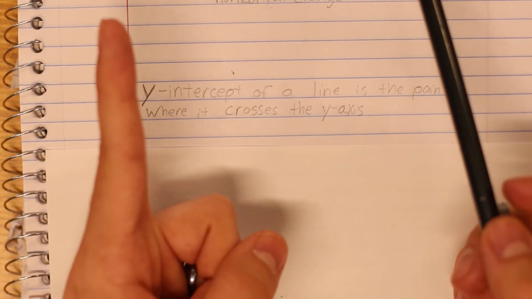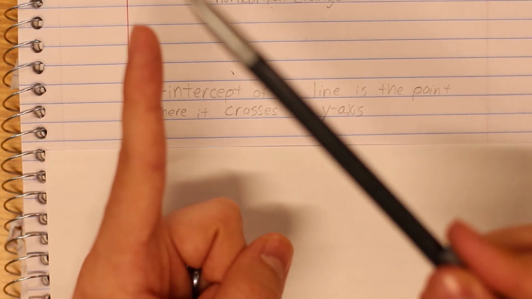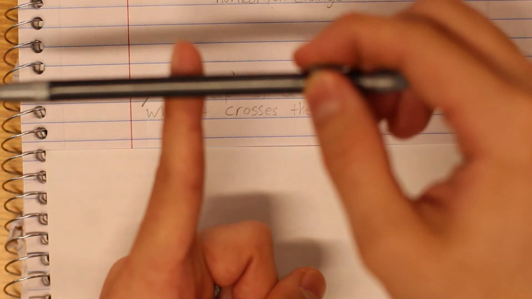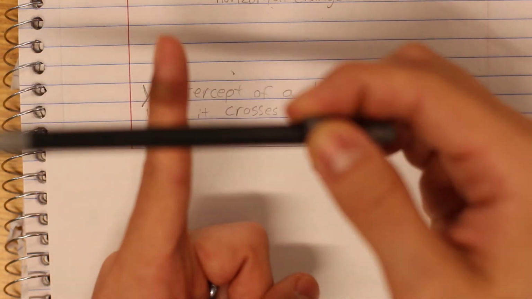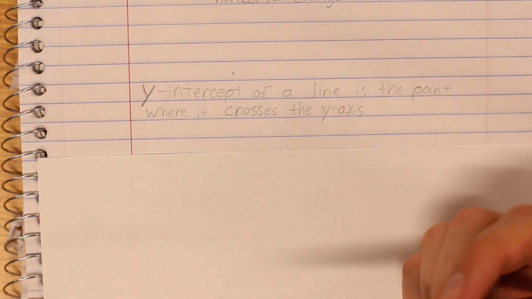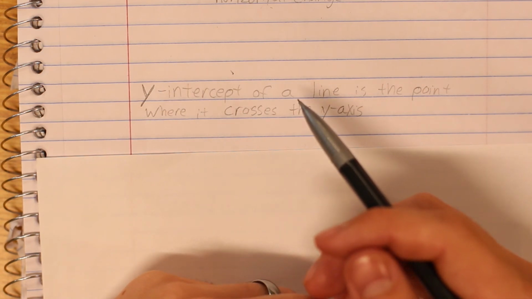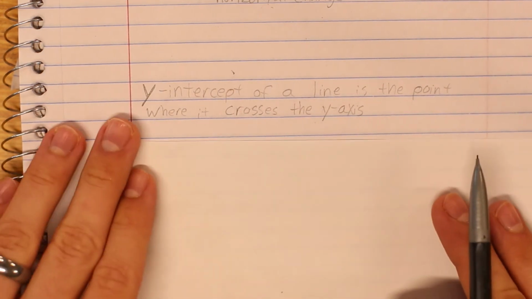So this is my y-axis. This is my line, crosses it here. Maybe it crosses like this. Maybe it crosses up here like this. Maybe it's going straight. I don't know. That would be its y-intercept. Okay, moving on.